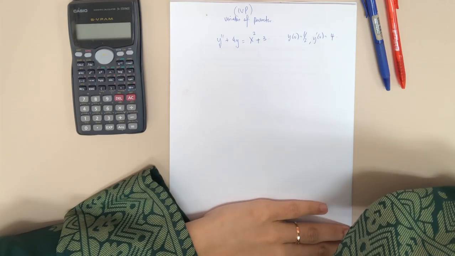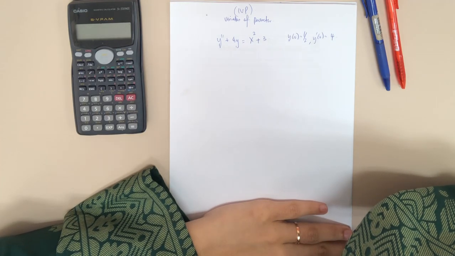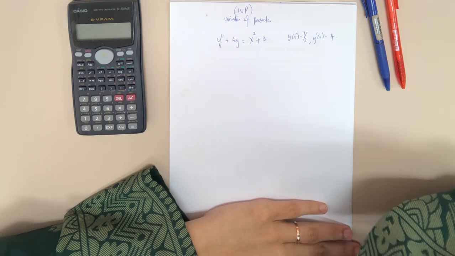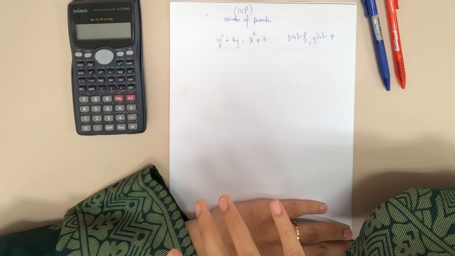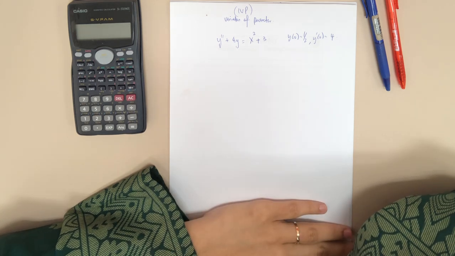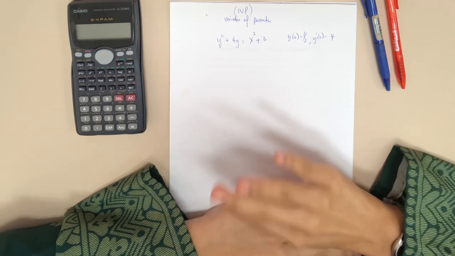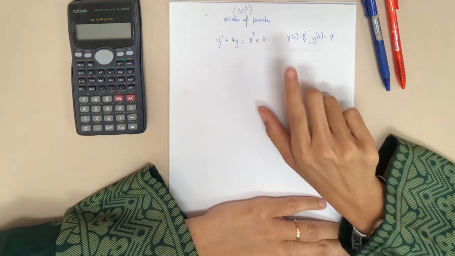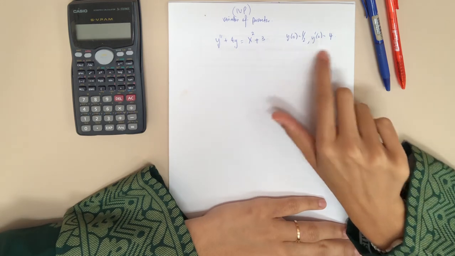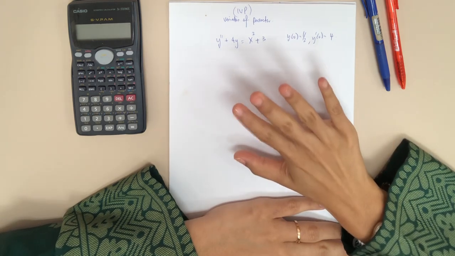Class, in this video you will continue with the same question as the previous one, but now we are solving it using the variation of parameter method. So here is the equation, and this is the initial condition given.